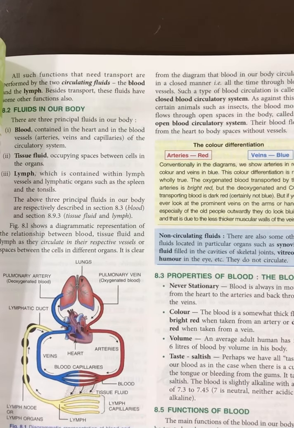Now, the color differentiation. You all must have seen arteries are red and veins appear to be bluish. And conventionally in the diagram, we show arteries in red color and veins in blue. This color differentiation is not wholly true. The oxygenated blood transported by the arteries is bright red in color.